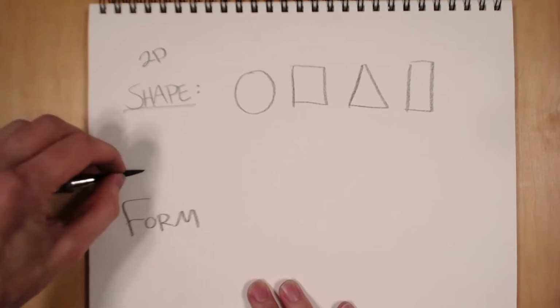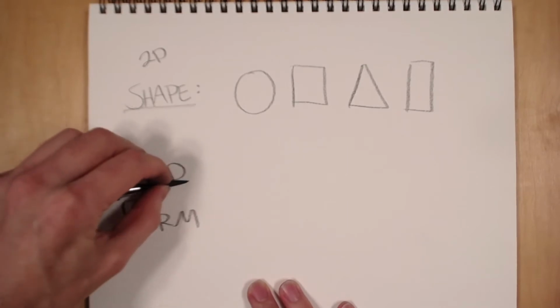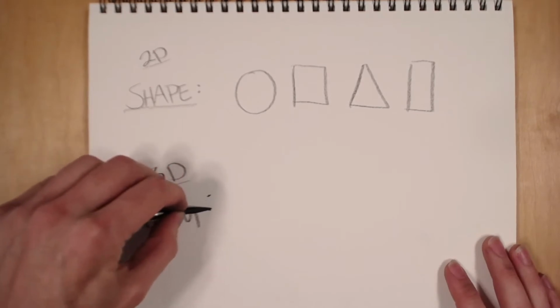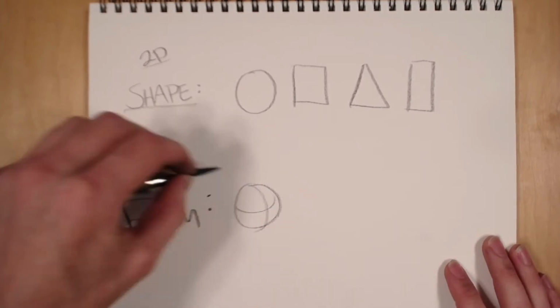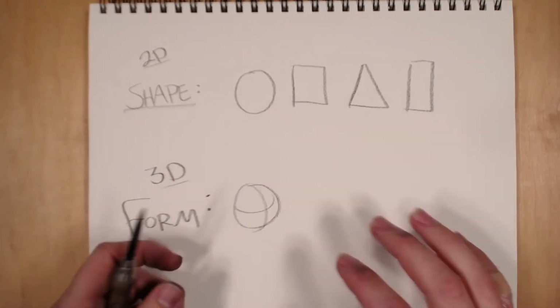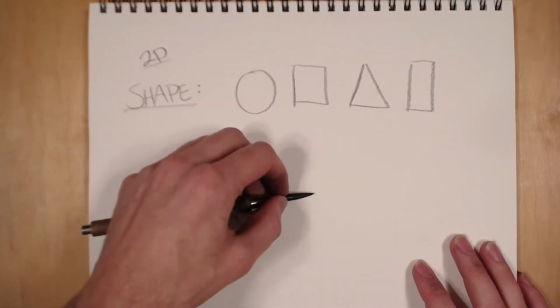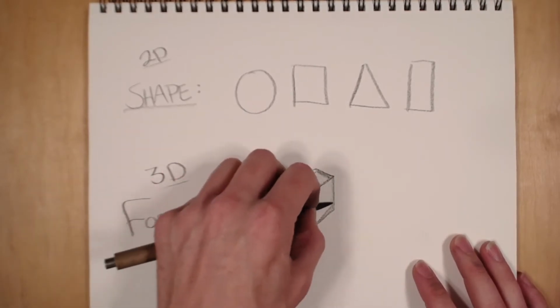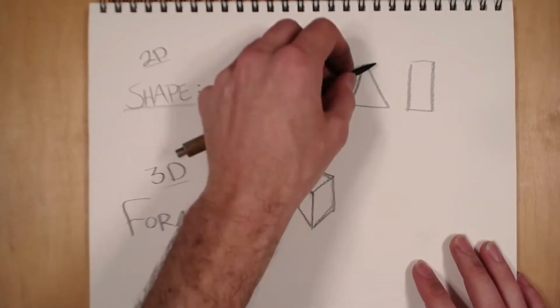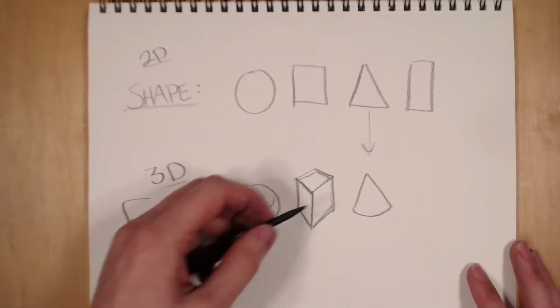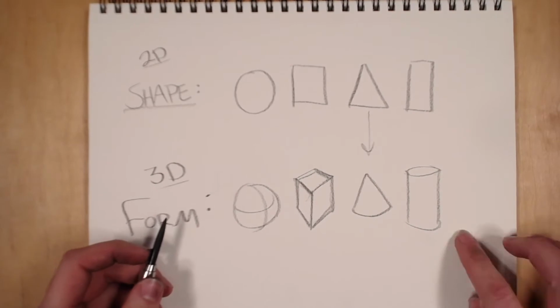Form you can think of as three-dimensional information. So a circle, we don't call it a circle anymore. When it goes into 3 dimensions, we call that a sphere. It's essentially a circle that's become three-dimensional. A square, three-dimensional, becomes a cube. A triangle becomes a cone. And a rectangle becomes a cylinder.